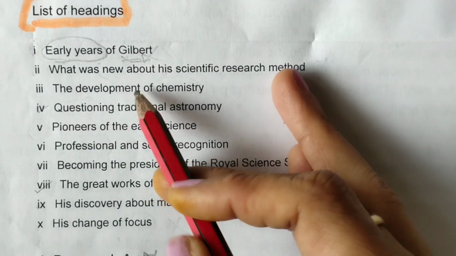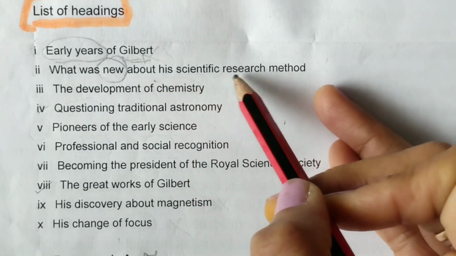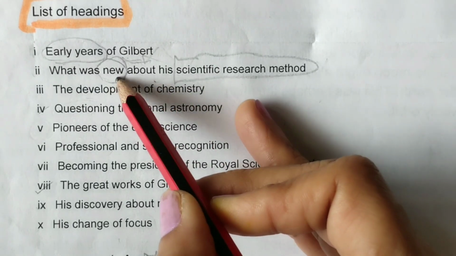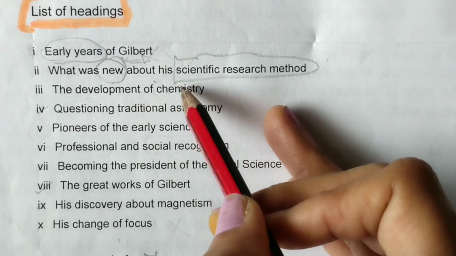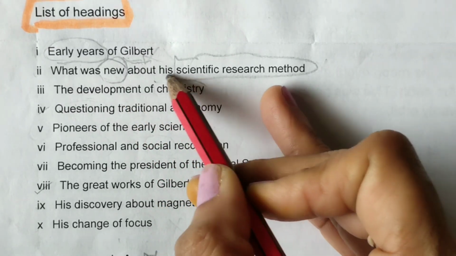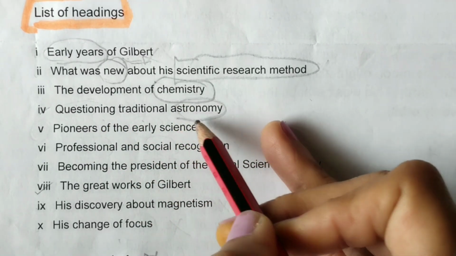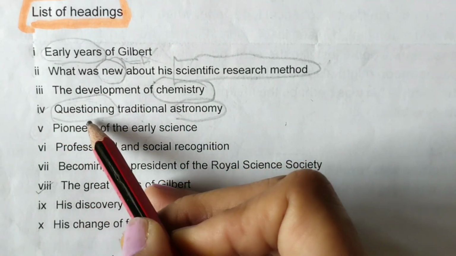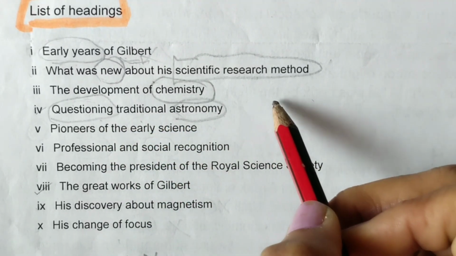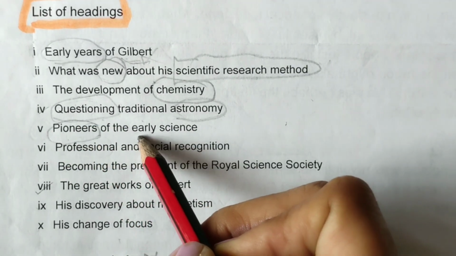Next one is what was new. New means something new or modern or recent about his scientific research method. Some research method will be there, and that method will be new or recent or some modern kind of thing. Okay, the development of chemistry, the growth of the chemistry subject. So chemistry is the keyword. Questioning traditional astronomy. So questioning, some doubts raised about traditional astronomy.